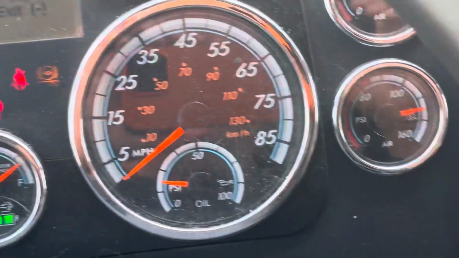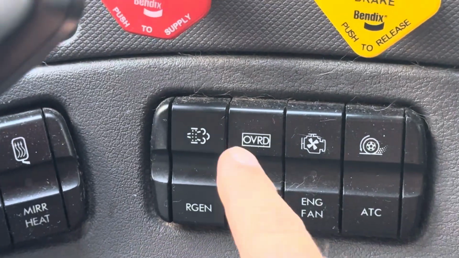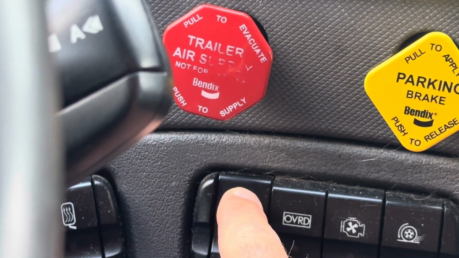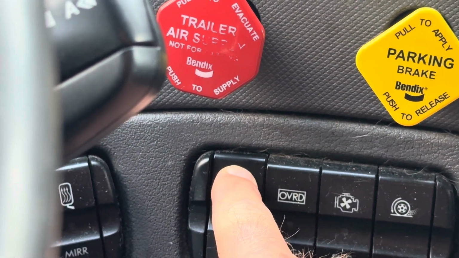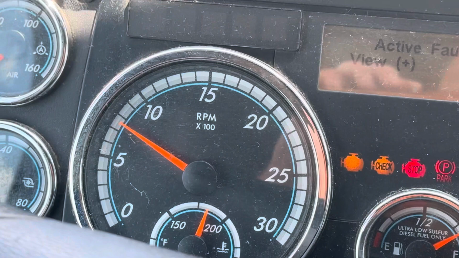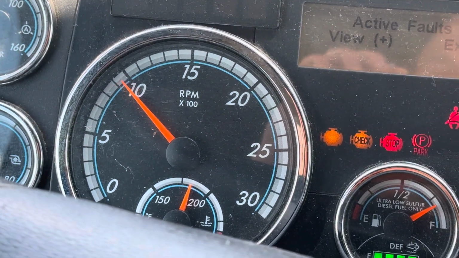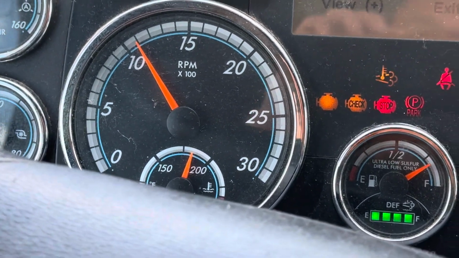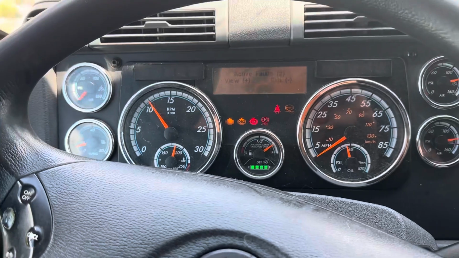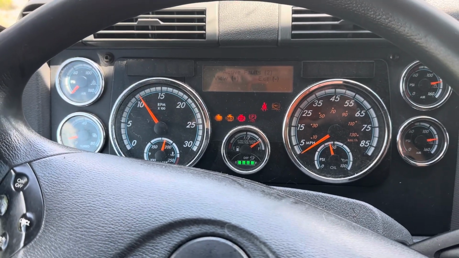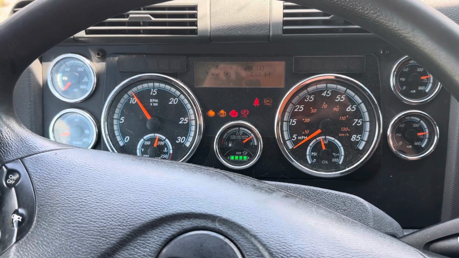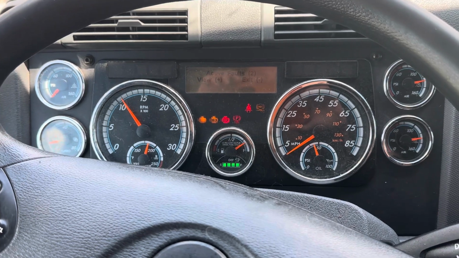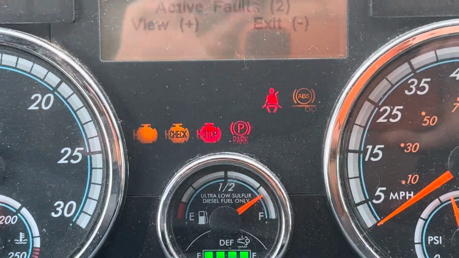So then what you need to do is find this button and press it here. When you press it, just hold it, and then you will see your RPMs go up. When it's up like this, you let it go. Then just let it run for probably 40 minutes or so, and after that, that red thingy is going to disappear.